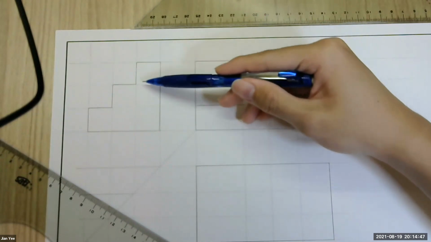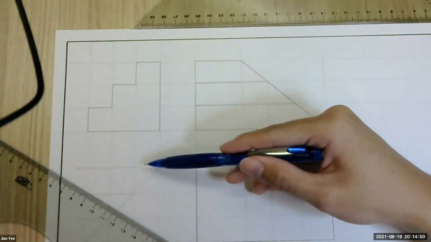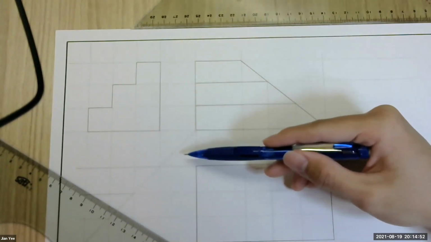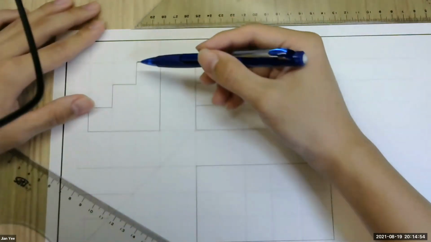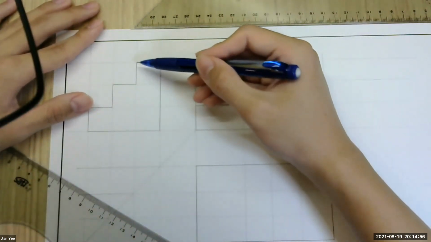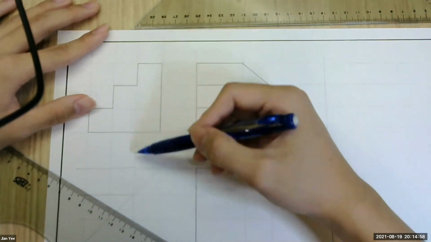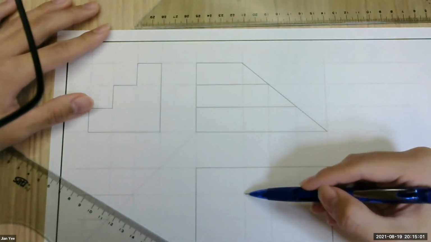So here we'll link up. This corner links up to this corner.